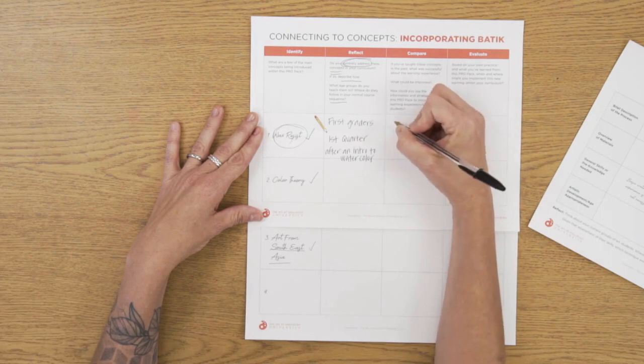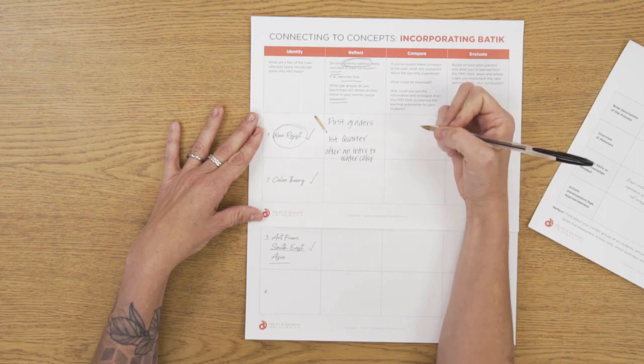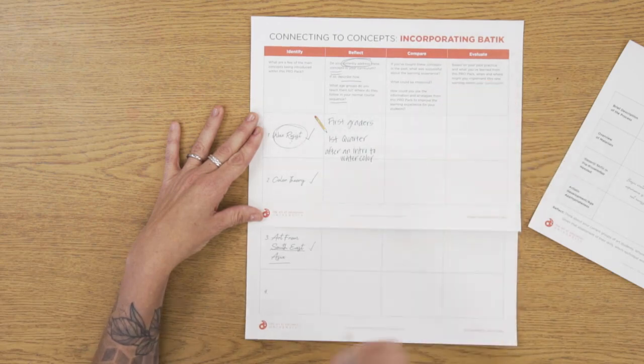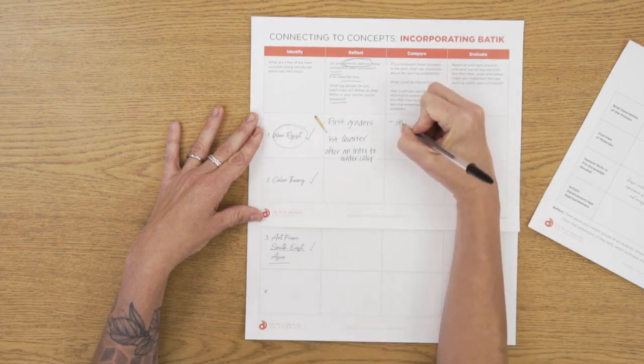So I'm thinking that maybe this could be something that I could add to my curriculum to give an example. So instead of just having my first graders paint with watercolor over their crayon, this might be a way to incorporate information about other cultures.